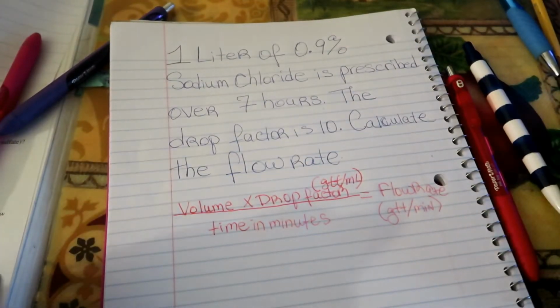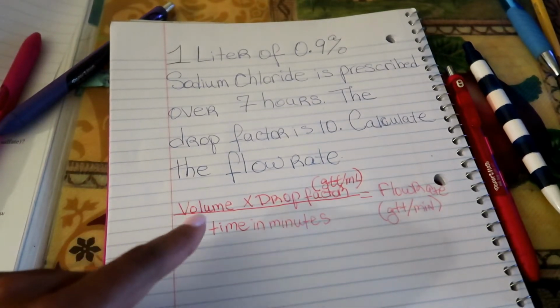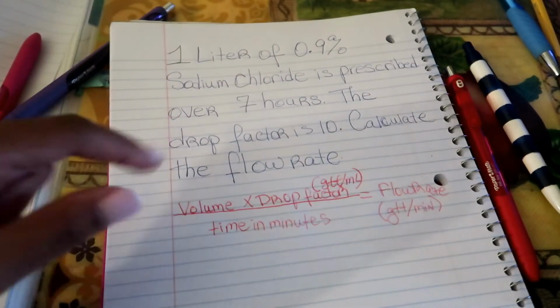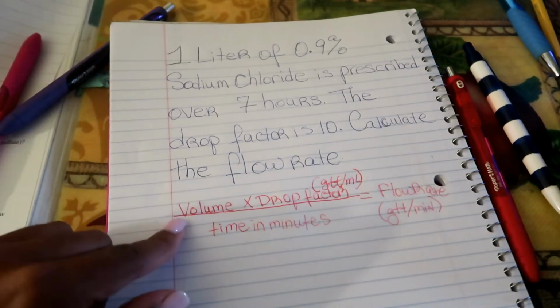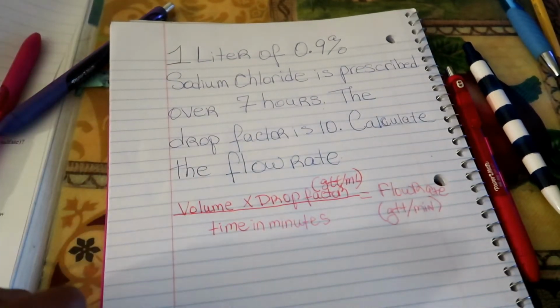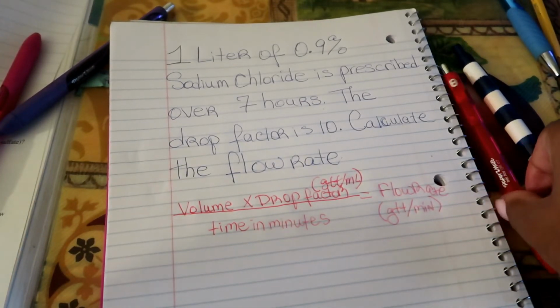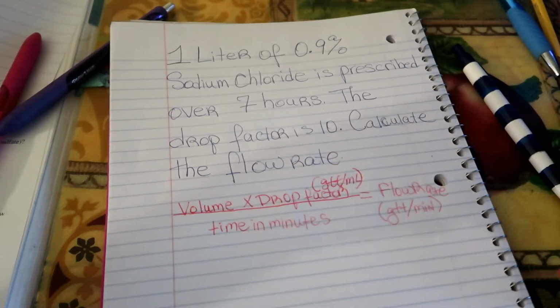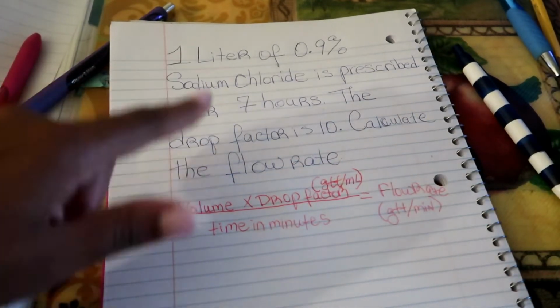So for example, let's use volume. Can you find the volume in this problem? The volume is going to be 1 liter. But something you have to know about solving IV calculations is the volume is usually used in milliliters, okay? So you're going to have to convert the liters into milliliters.